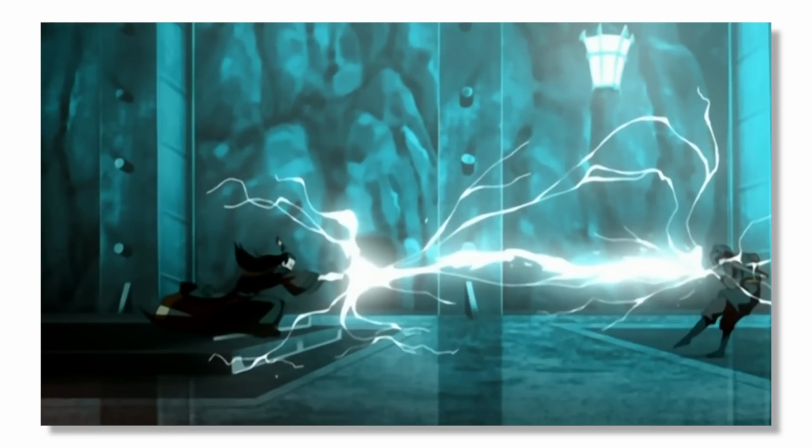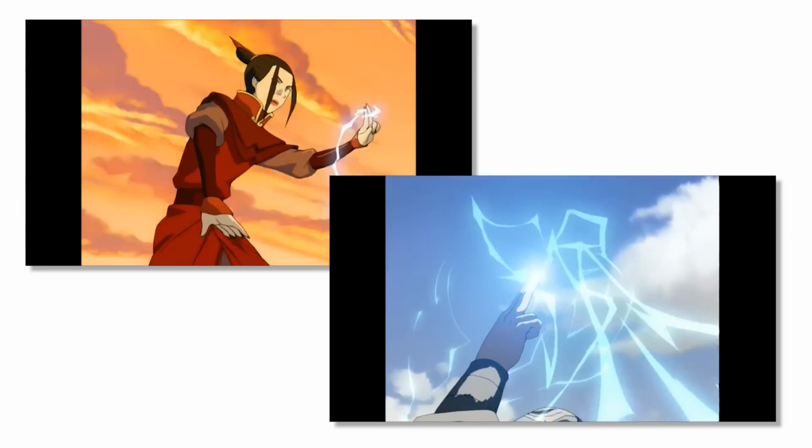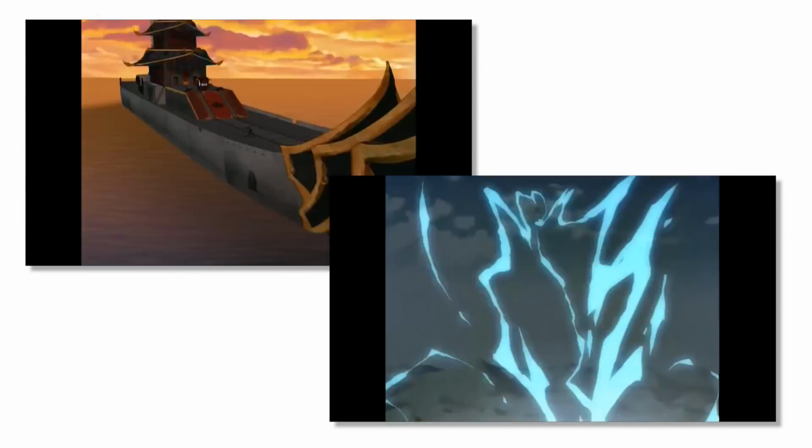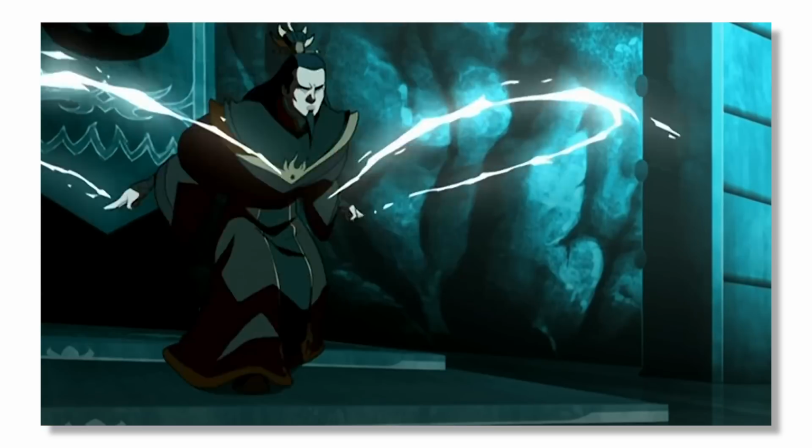You probably noticed something, right? Across these three clips of lightning bending, there is a noticeable difference in the speed in which Ozai generates his lightning versus Azula and Iroh. The latter two, while still quick, take time to get into stance, channel the lightning, and then strike. Ozai, on the other hand, is near instantaneous.